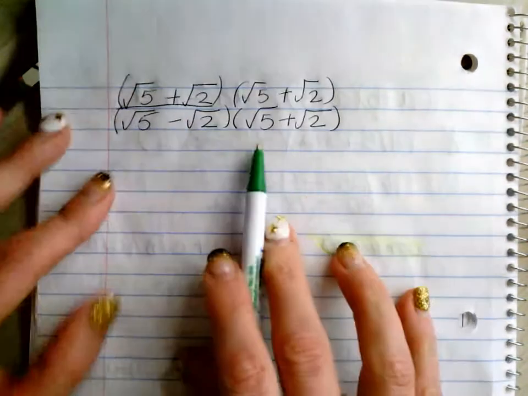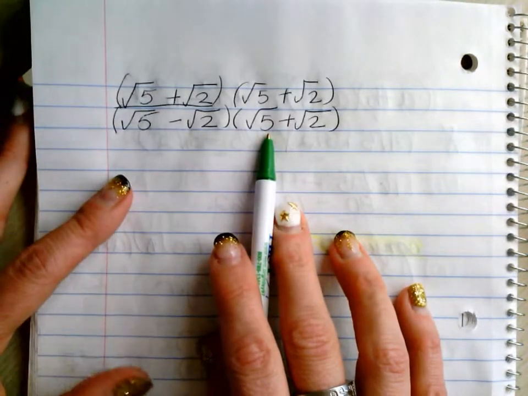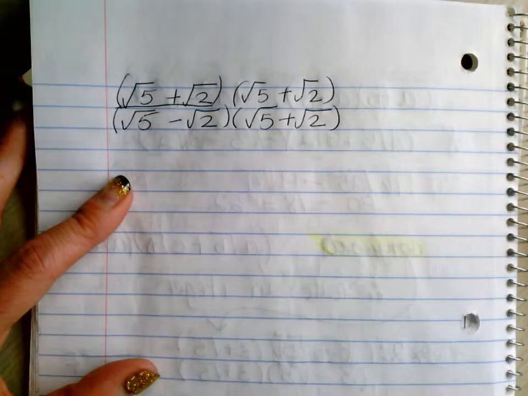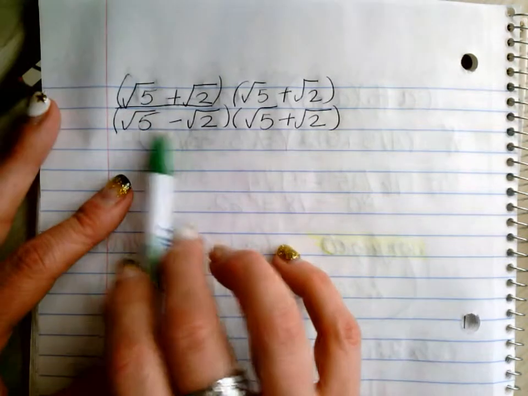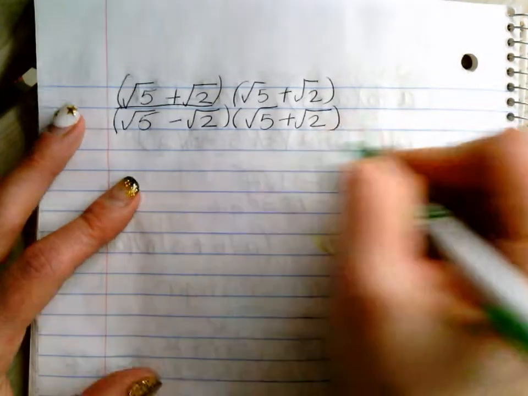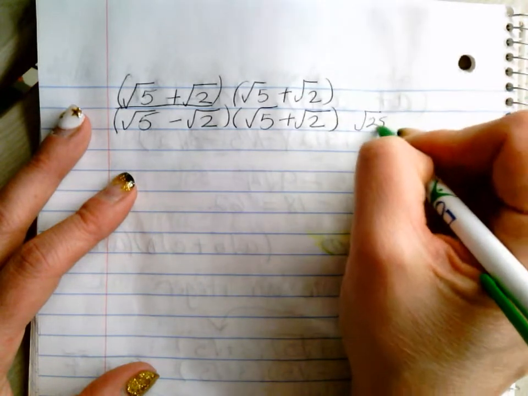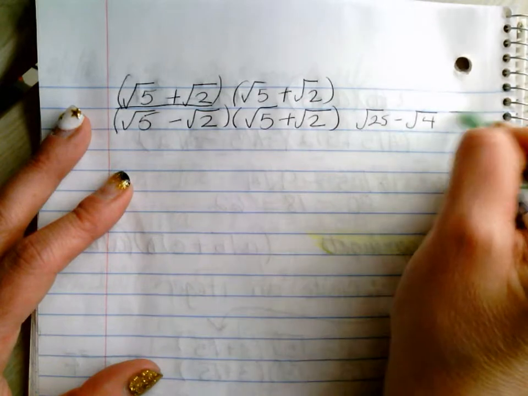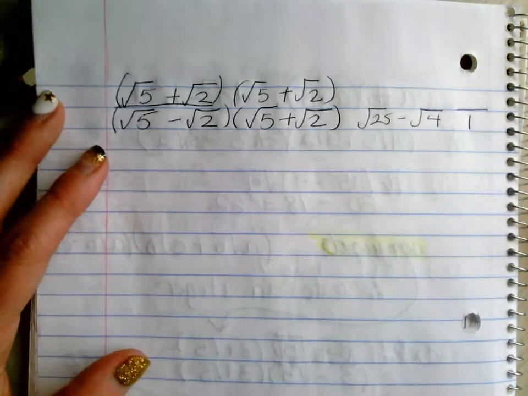In the denominator, that creates 25 minus the square root of 4, which is going to be 5 minus 4. So that's a 1.